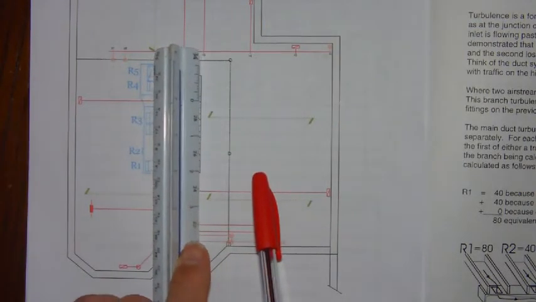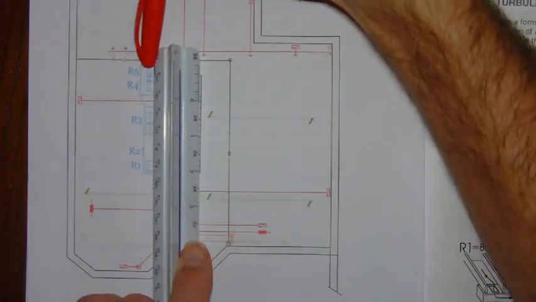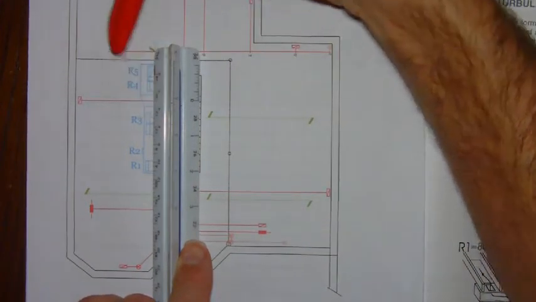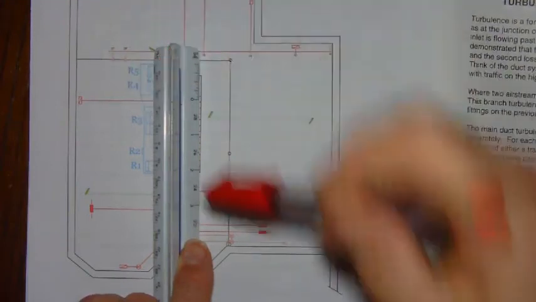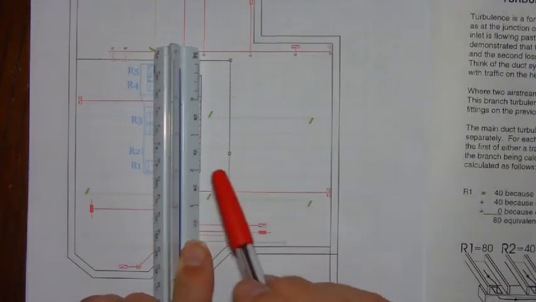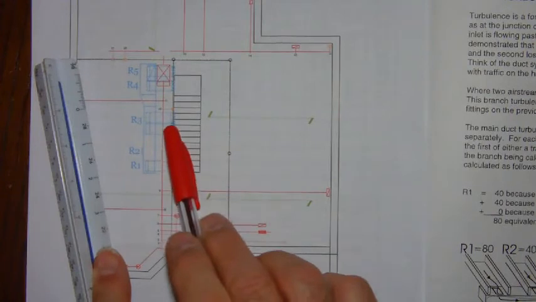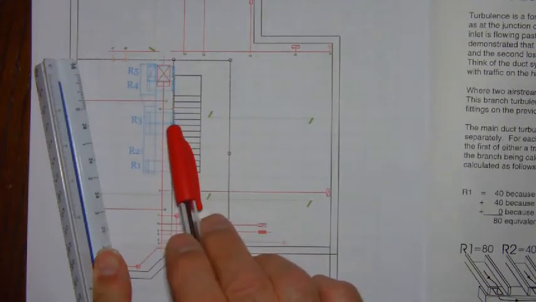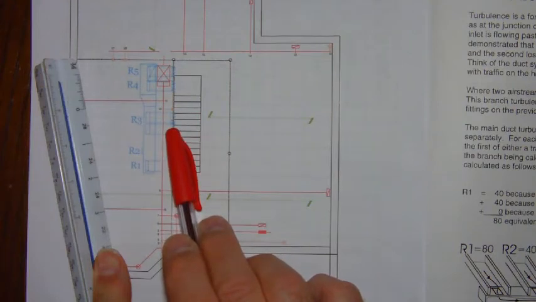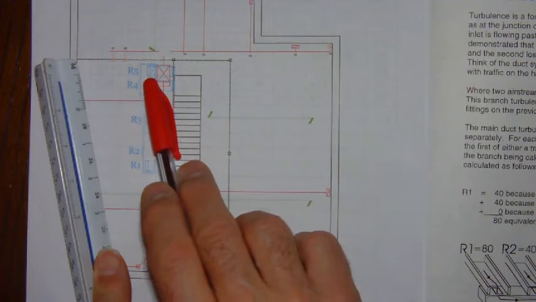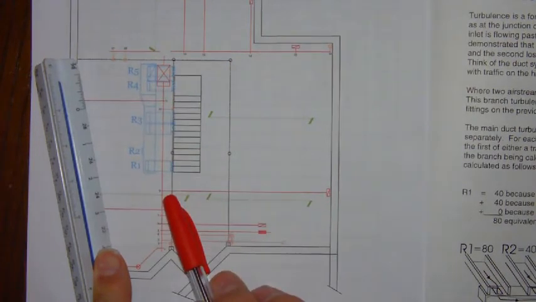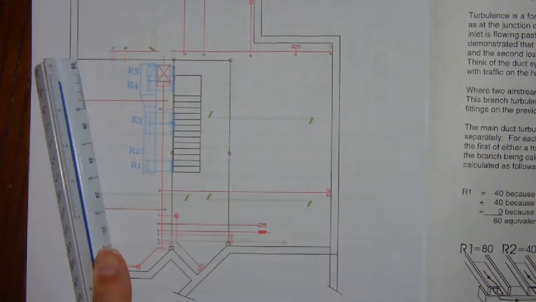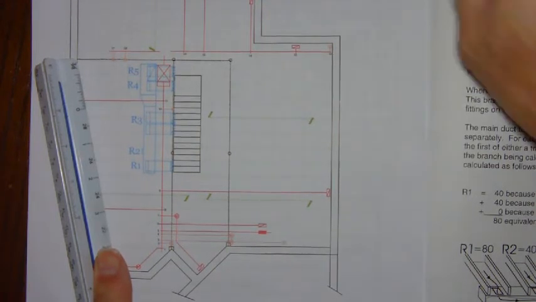And then this horizontal distance from the center of the drop duct to the center of R3 is approximately 6 feet. So therefore we've got 8.5 feet of horizontal distance here, plus the 1 foot in the wall, so that makes 9.5 feet. And then we've got our 7-foot drop, which would be a total of 16.5 feet.